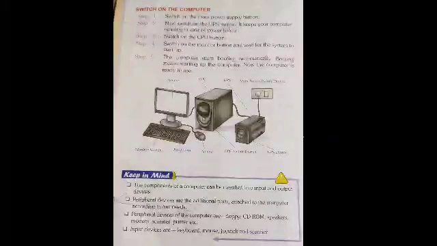Step 5. The computer starts booting automatically. Booting means starting up the computer. Now the computer is ready to use. You can see the pictures. Monitor, CPU, UPS means power supply button, monitor button, keyboard, mouse, CPU power button, UPS button.